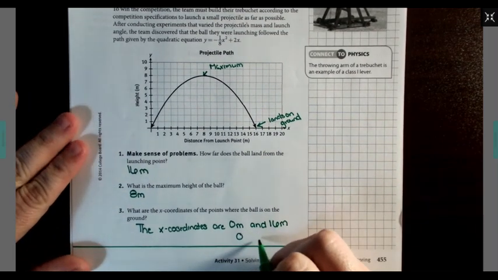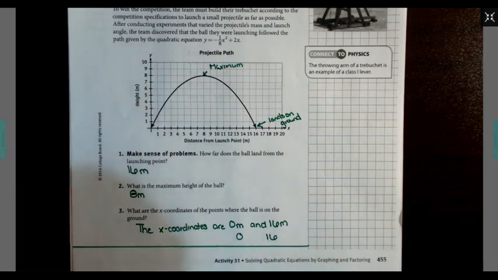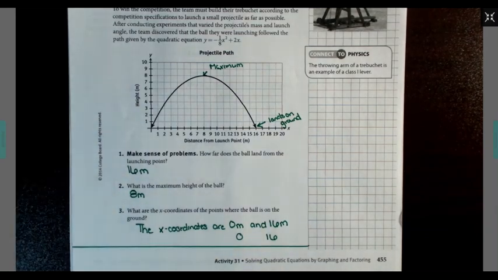So those x-coordinates are 0 and 16. There is a debriefing question on the next slide. Please answer that, and then we'll move on to the next set of questions.